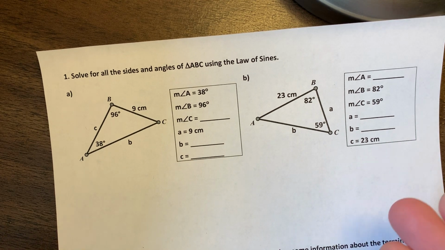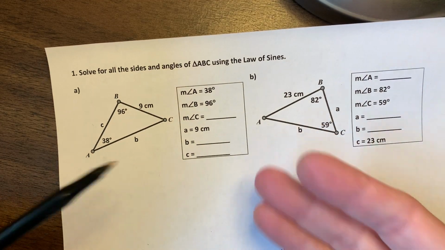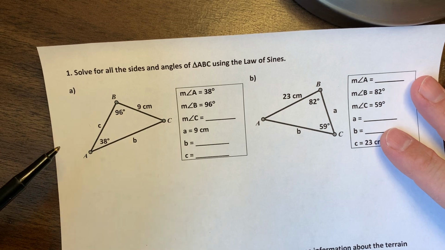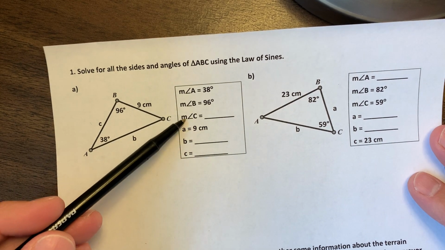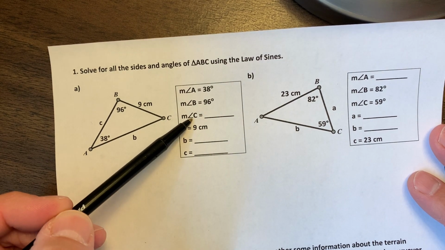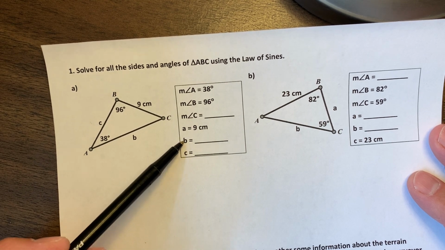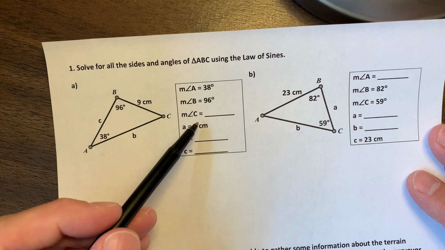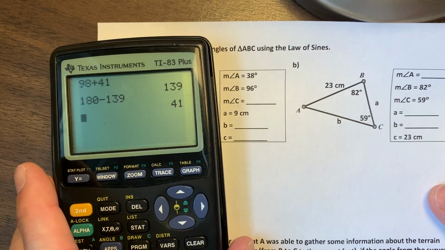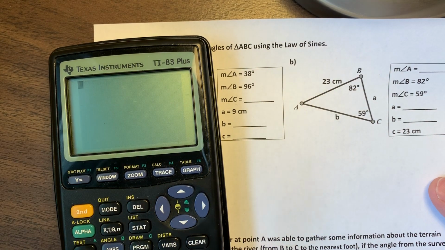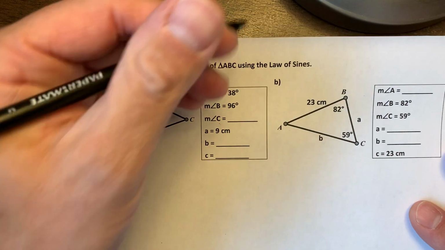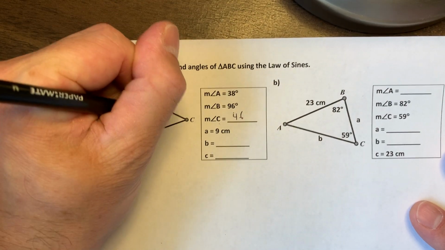Okay, look, this isn't that difficult, right? What you guys have to realize is that you've got to find the missing pieces of information here. We need to find angle C, we need to find b, and we need to find c. This is side b, side c. Remember, lowercase letters equal sides. I could easily find angle C because I already know that one angle is 38, the other is 96. Then I can subtract that when I add them together. 46, angle C is 46, okay?